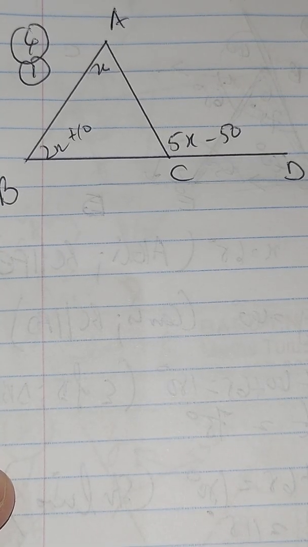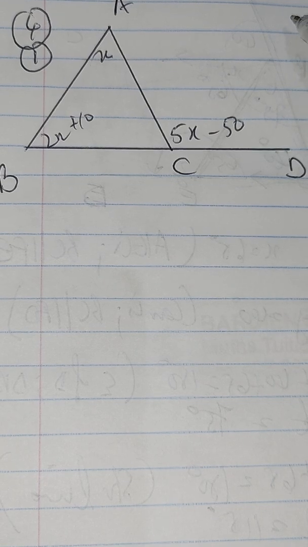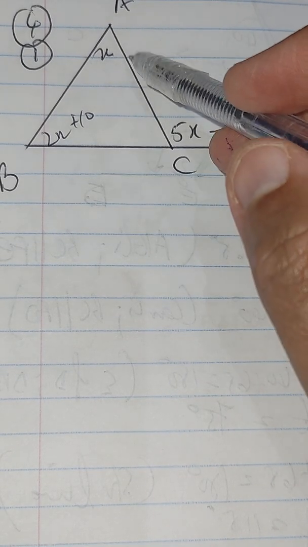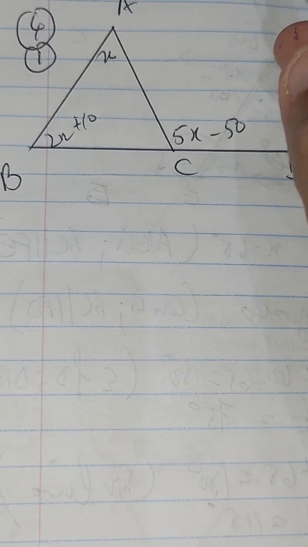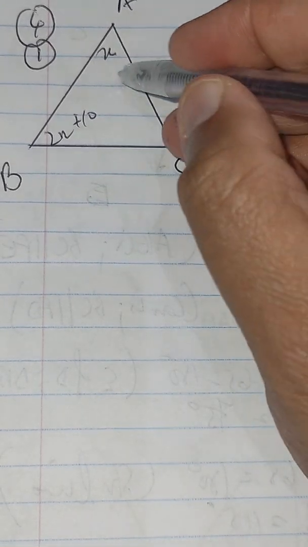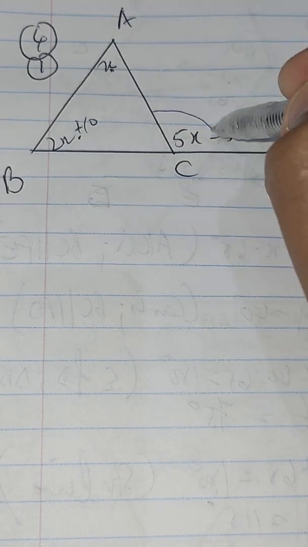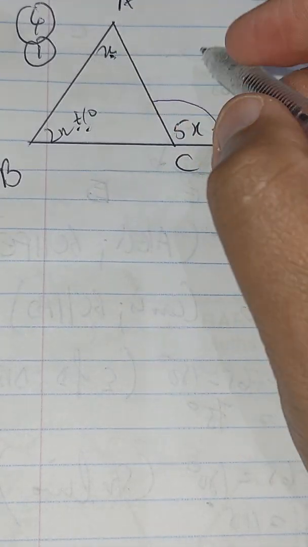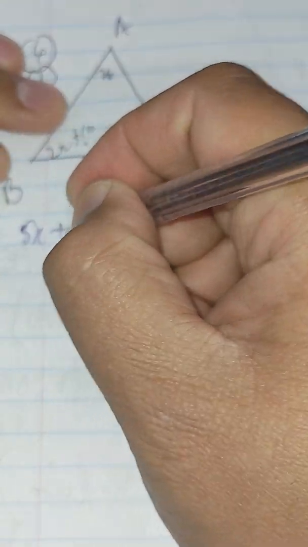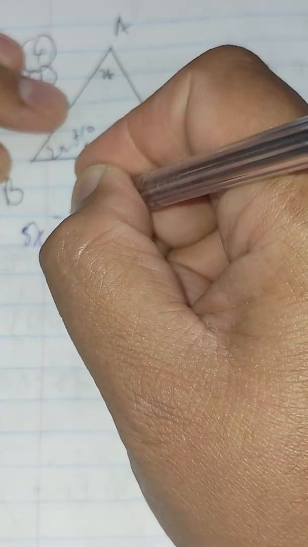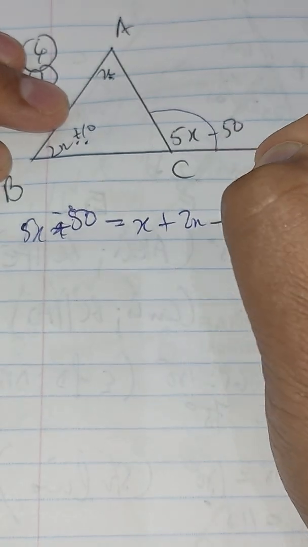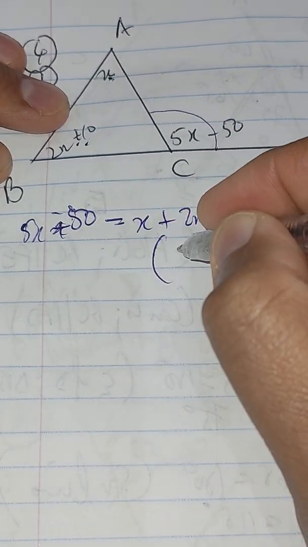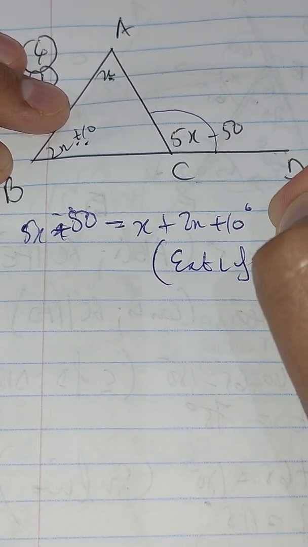Okay, now we're looking at number 4.1. So again, the question says solve for x. So we need to set up an equation here using one of these theorems to solve for x. So as you can see what is given there, we can go with exterior angles equal to the sum of the two interior opposite. So I'm going to say 5x minus 50 equals x plus 2x plus 10 degrees. Why? It's the exterior angle of the triangle.